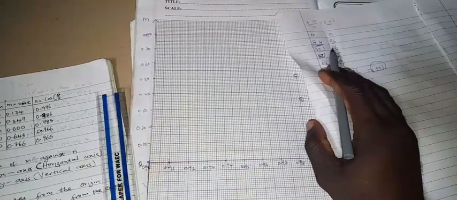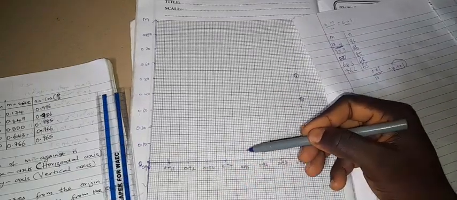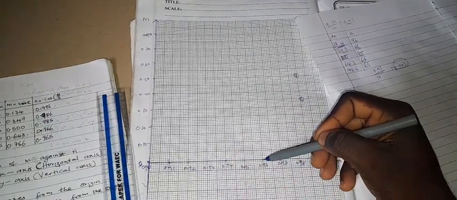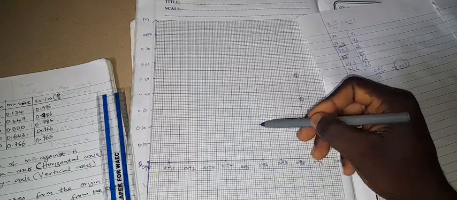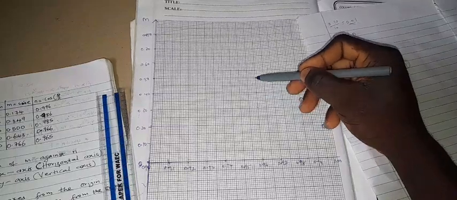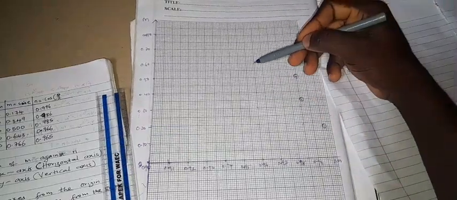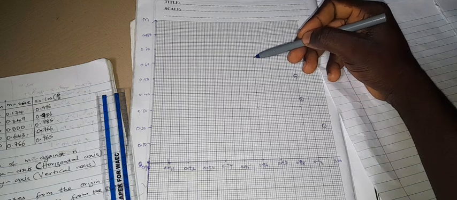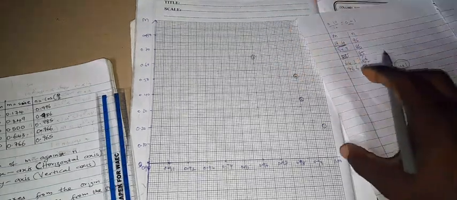Next, I'm going for 66 and 64.4. So this is 10, 20, 30, 40, 50, 60. Then I'll go to 64.3. So this is 10, 20, 30, 40, 50, 60, 61, 62, 63, 64. So my discretion, I just put a dot here and circle it.